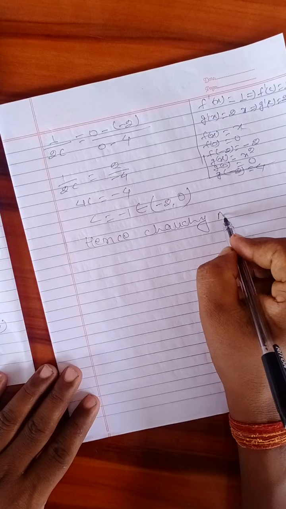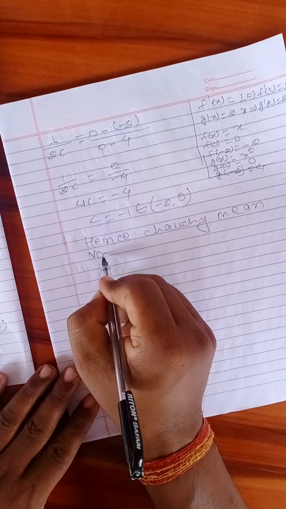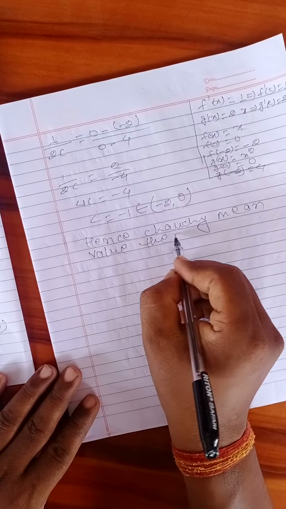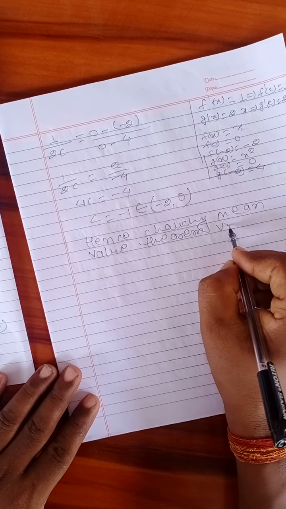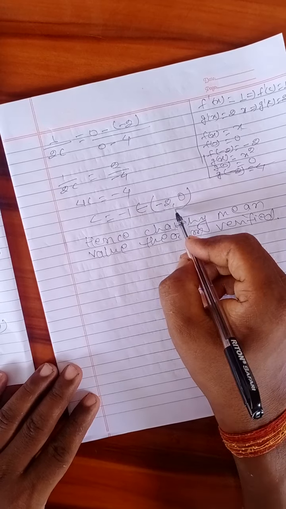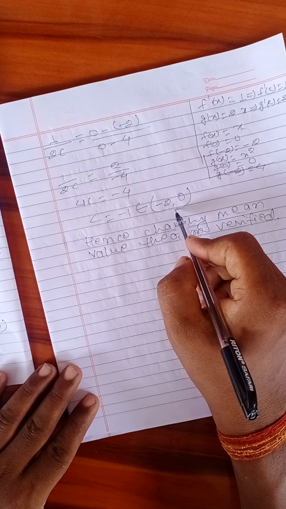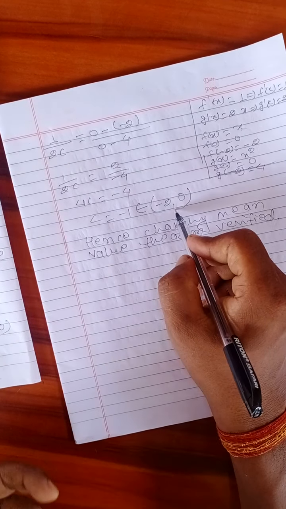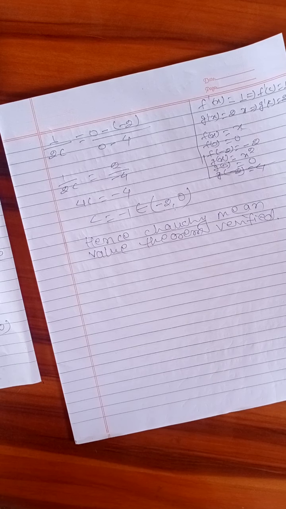If you find that c does not lie within the interval, then it will not be verified. Or if the derivative does not exist, then it would not be verified. And if any one of the functions is not continuous, then again the Cauchy mean value theorem is not verified. That is the concept.